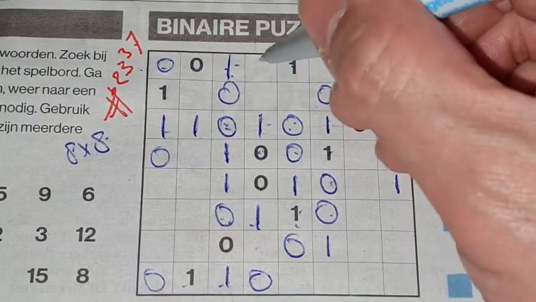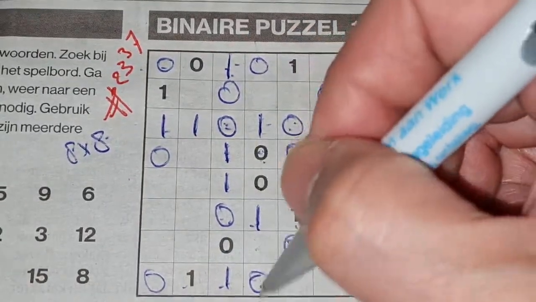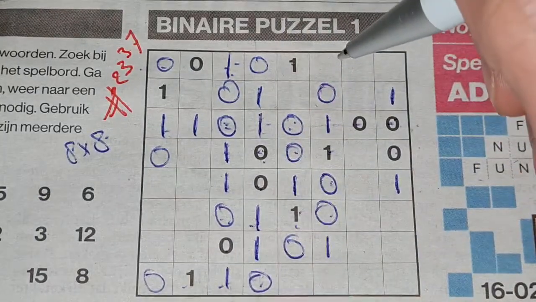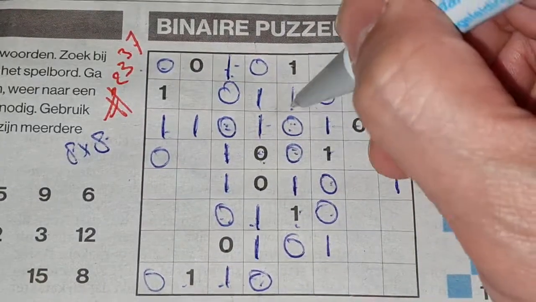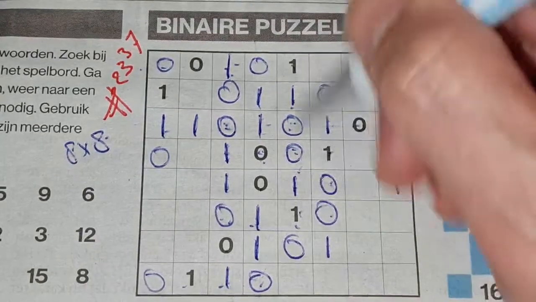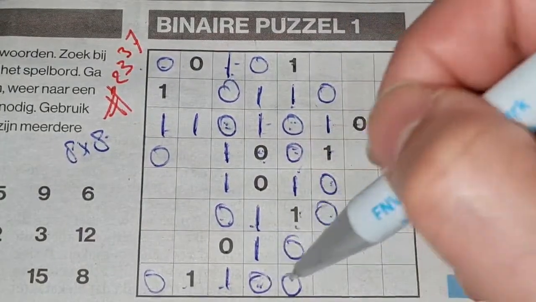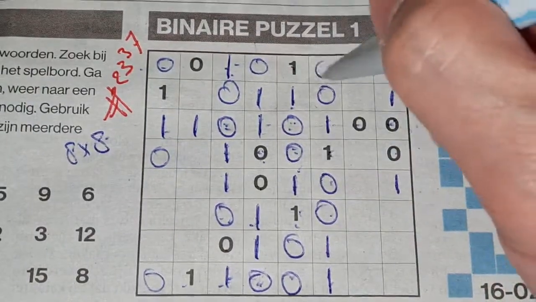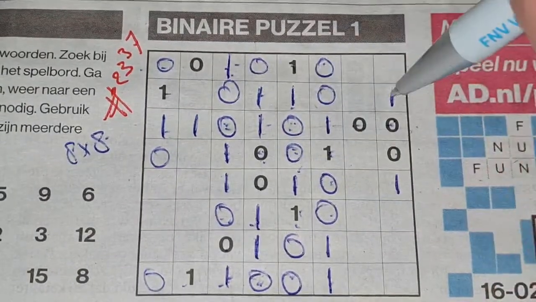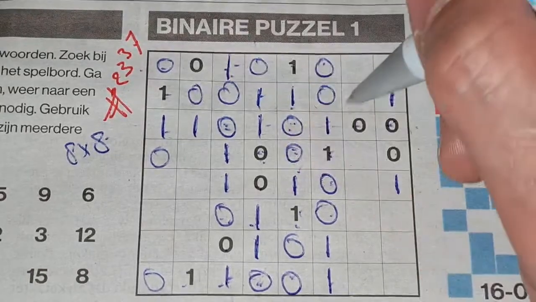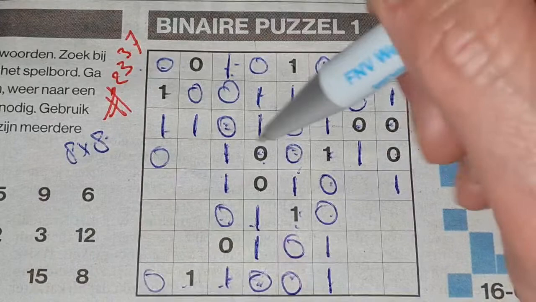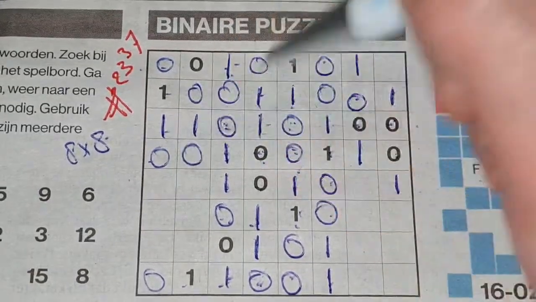Between two 1s comes a 0. We have now 4 0s, so the rest are 1s. Double 0, here one, there one. We have now 4 1s, so the rest are 0s. We have here 4 1s, so the rest are 0s.